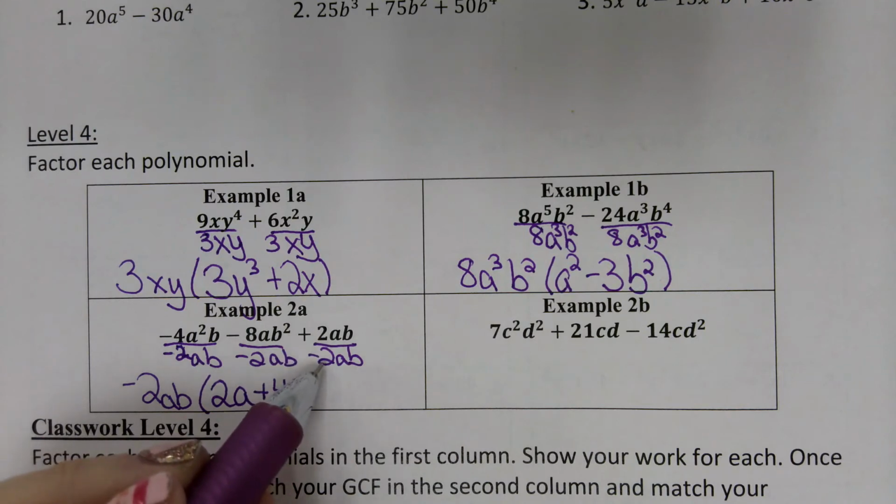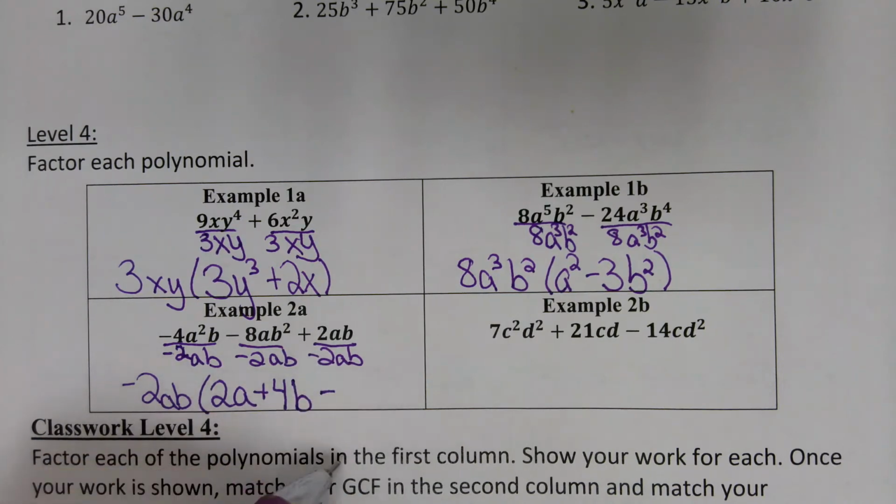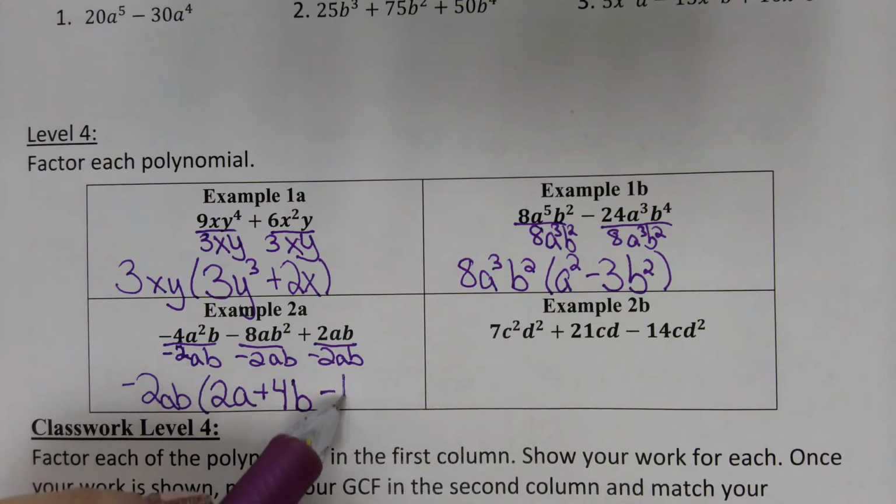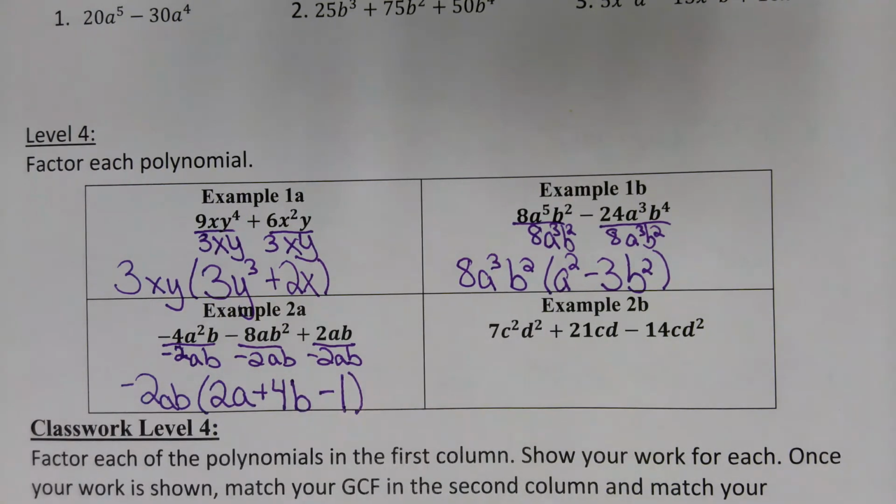2 divided by negative 2 is negative 1. I had an a, I took 1 out, none remain. I had a b, I took 1 out, none remain. So I need to put negative 1 in to hold the place.